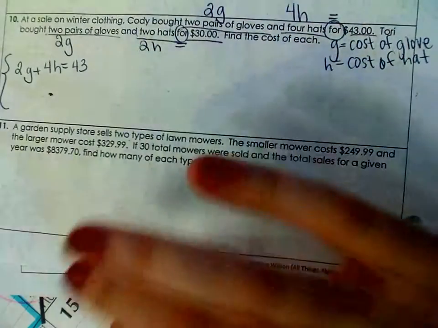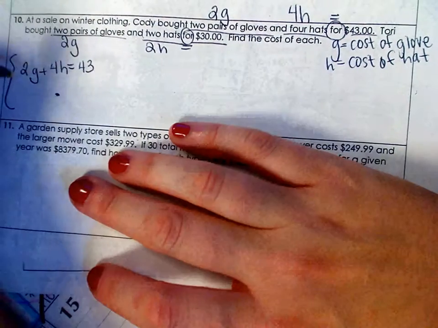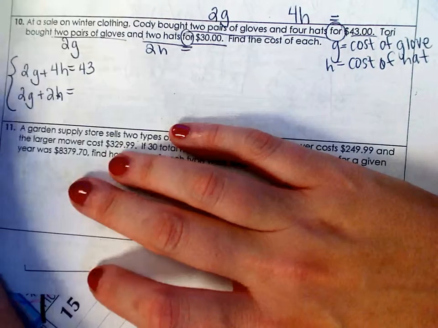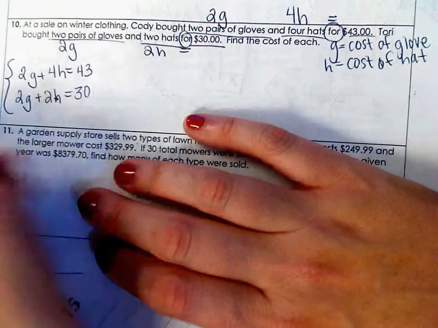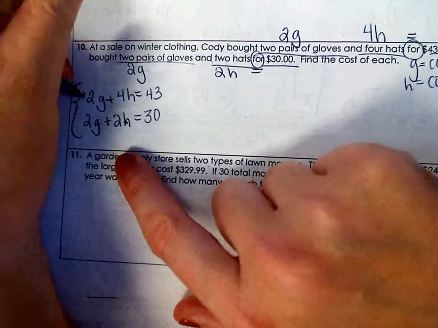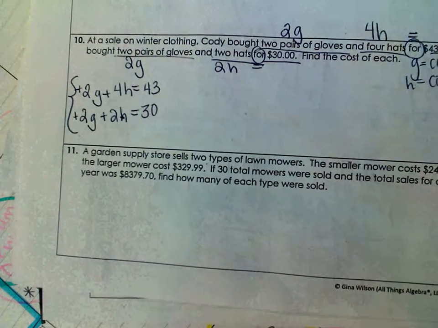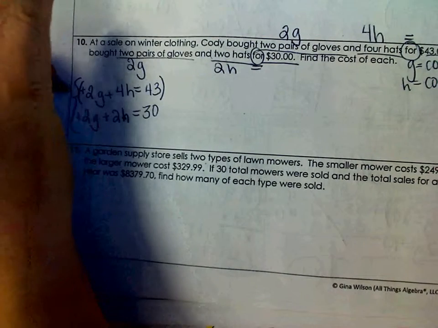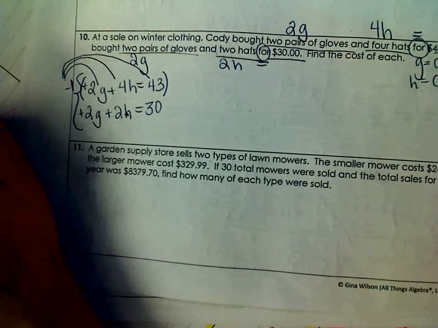And then Tori, 2 pairs of gloves and 2 hats for $30. So 2 pairs of gloves, 2G, plus 2 hats. She purchased those together for $30. Okay, we have everything set up here, but it doesn't eliminate, so I'm going to have to look and see what we have here. So I have a positive 2G and a positive 2G. If one of those was a negative 2, then I would have something that will eliminate. So I can multiply one of the equations by negative 1. Okay, that's going to change that to a negative 2G, which we need for elimination.